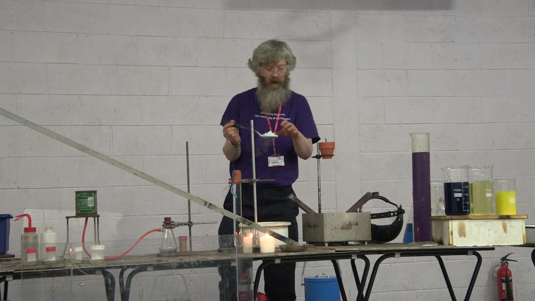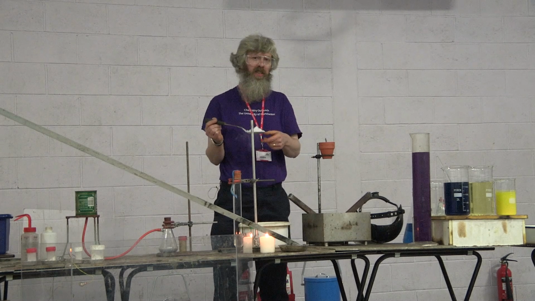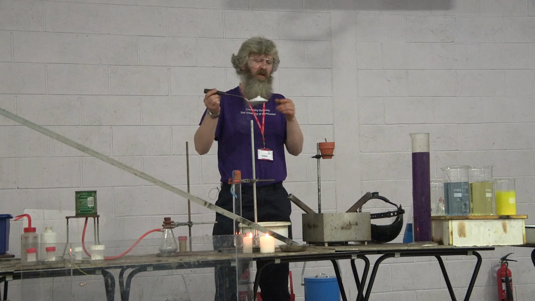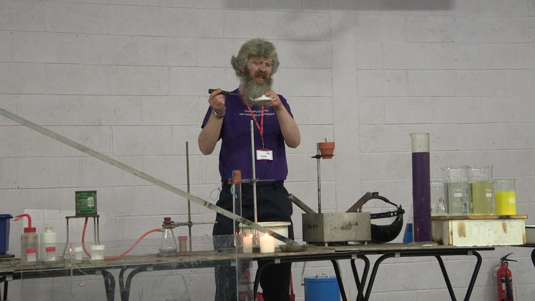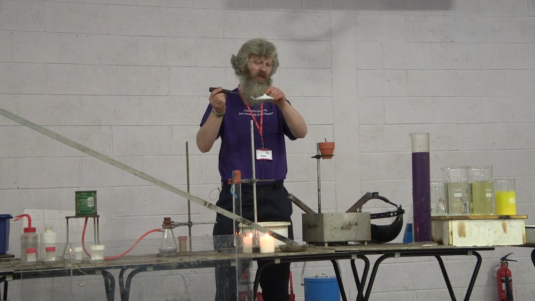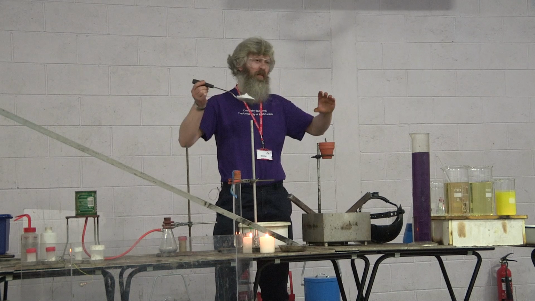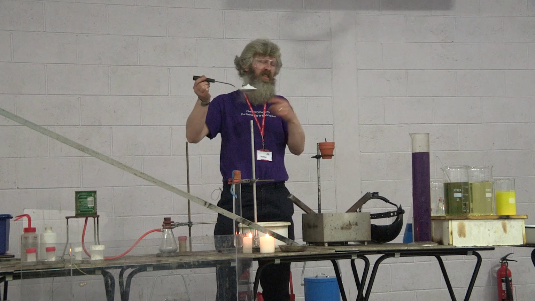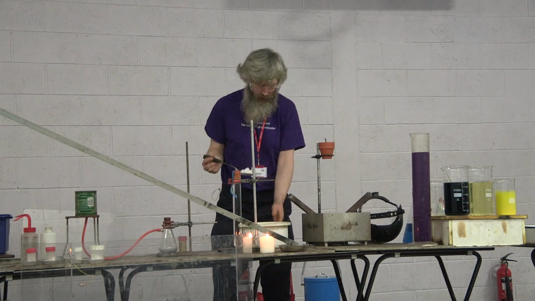And the weird thing about carbon dioxide, this is solid carbon dioxide, in other words it's carbon dioxide ice. Now if it was water ice and we heated it up, it would melt and we'd have a puddle. But this carbon dioxide ice heats up, goes straight from the solid to the gas, so you don't get a puddle. And that's why its other name is dry ice. So dry ice is just solid carbon dioxide.